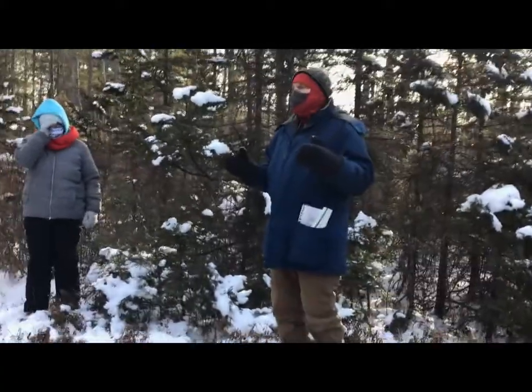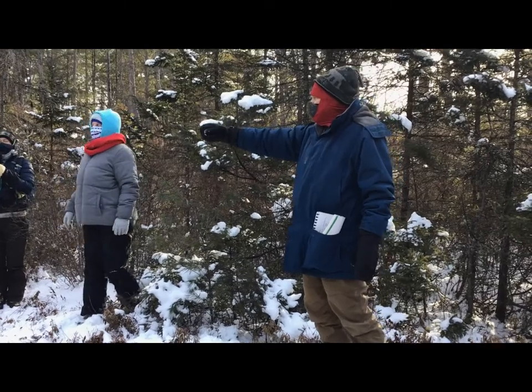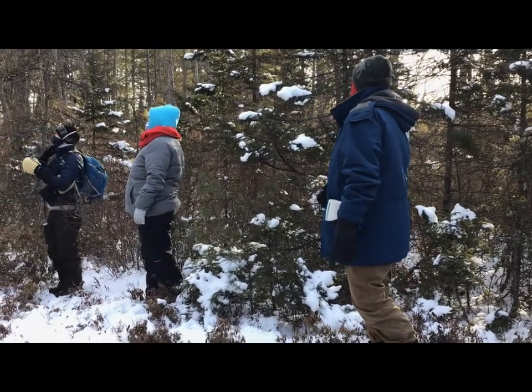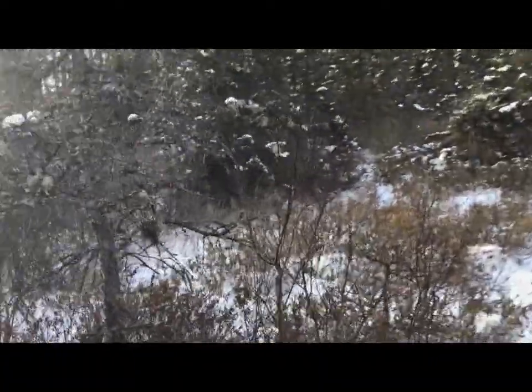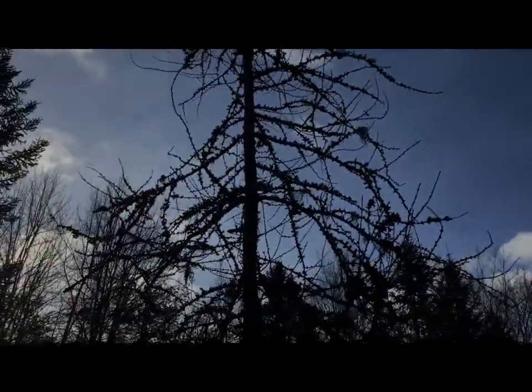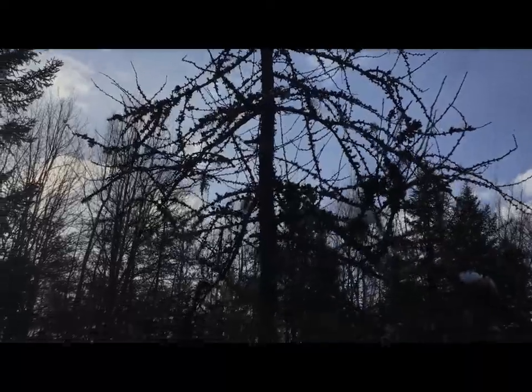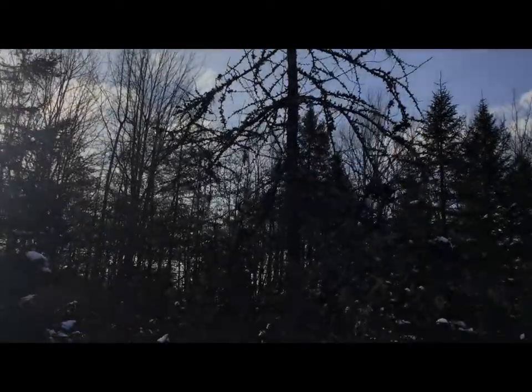Now, you can see as we walk through these trees that they don't have leaves. From the outside, you'd think that this is a hardwood deciduous, but it's not. It is our only deciduous conifer, which is larch, or tamarack, it's called.